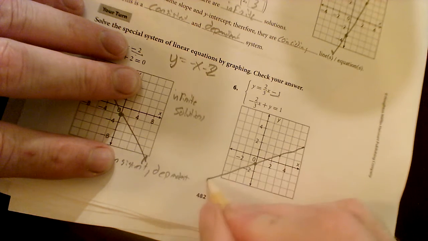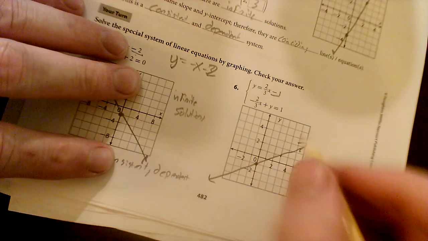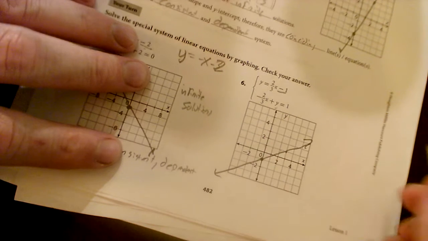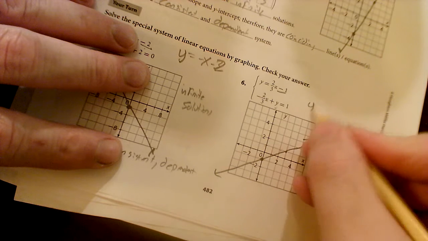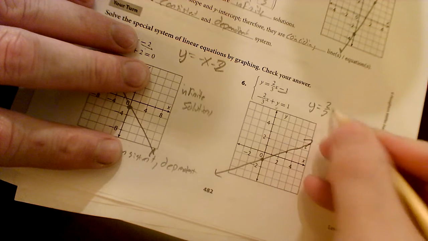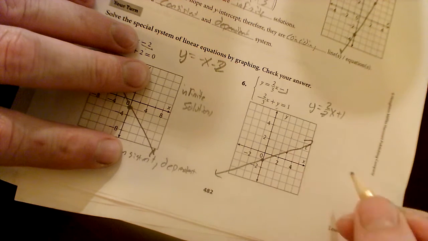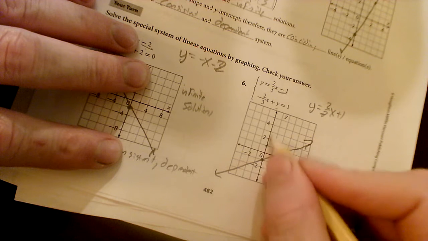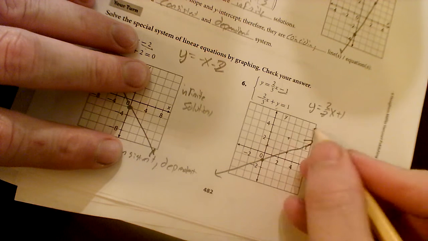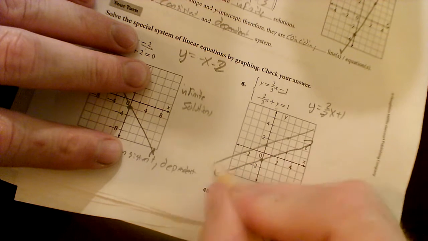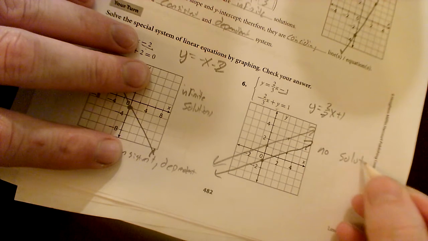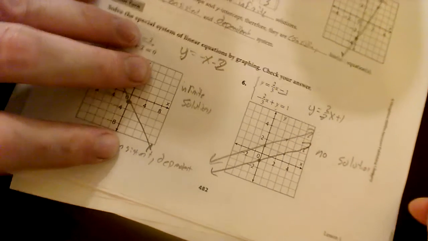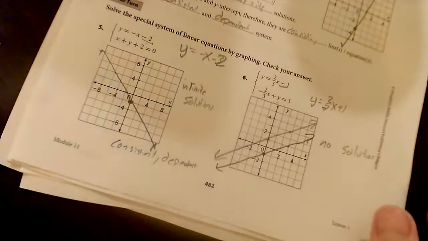I got something that looks like that for the first line. This one, if I solve for y, or I could do, I don't want to. I could do x and y intercepts, but it's probably easier just to go y equals 2/3 x plus 1. Plus 1's right there. Up 2 over 3. Up 2 over 3. And if you look at this, there are no solutions. They gave us the tricky ones on this. Right? Parallel lines, no solutions.